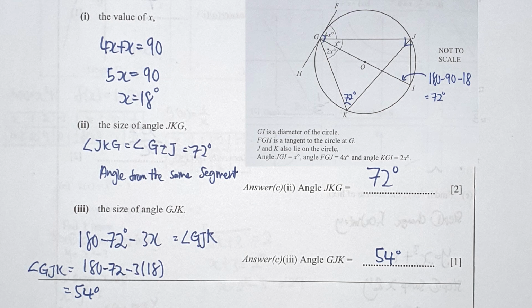For the next one, the size of angle JKG. So this one here will actually be 72 because angle from the same segment. So it is equivalent to JIG. How did I identify JIG? It's because using the concept of angle from the diameter, GI, which hinted to us that GJI is actually 90 degrees and x is 18. So you take 180 minus 90 minus 18, you will get 72.